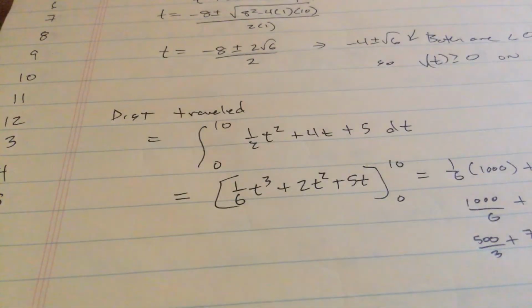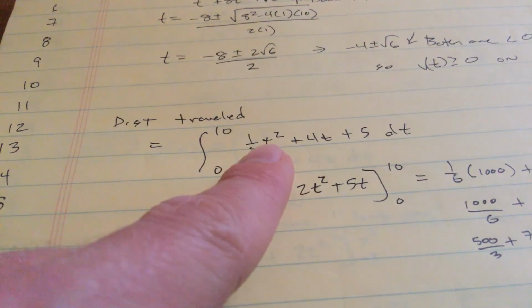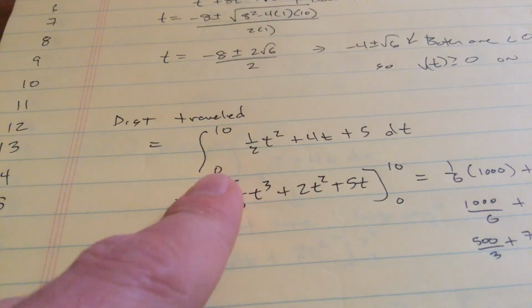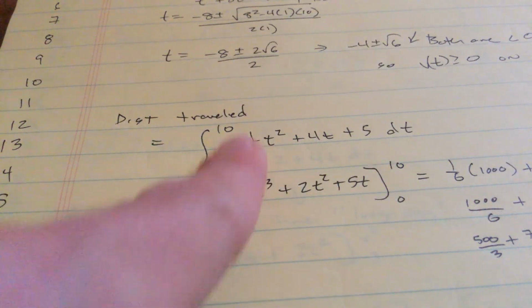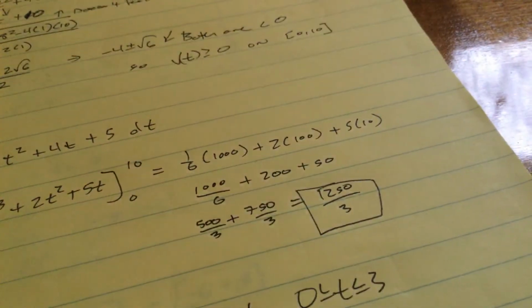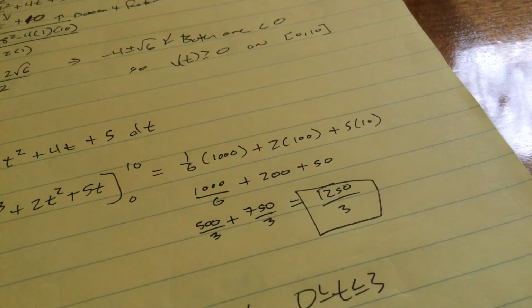That's easy. So that means my distance traveled, I just simply think about it as displacement, because if I'm just moving to the right, my displacement would be the same as my distance that I've traveled. All right, there's my velocity function. My bounds are 0 to 10. Take the antiderivative. It's really just plug in 10. There's my distance traveled. That one was lovely.